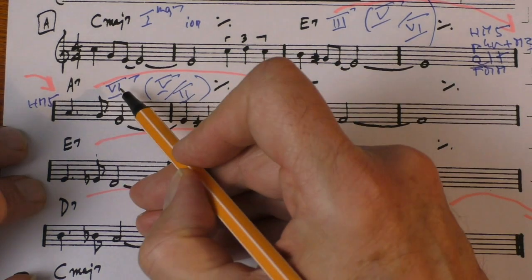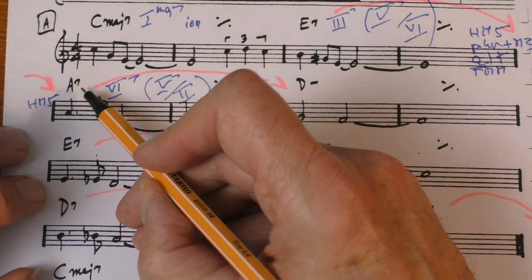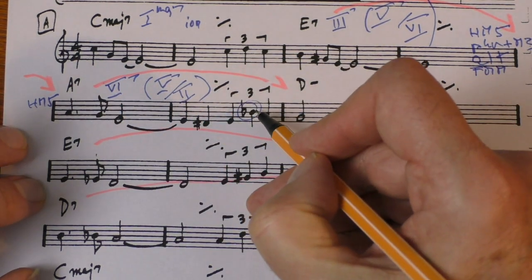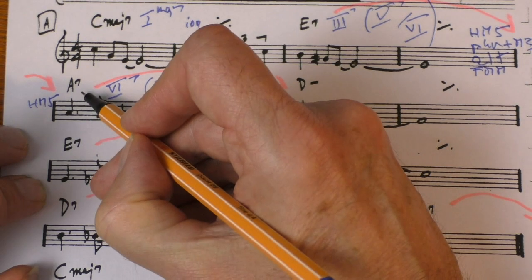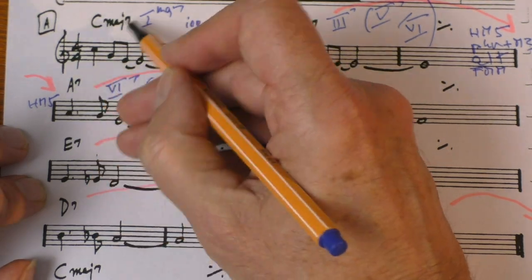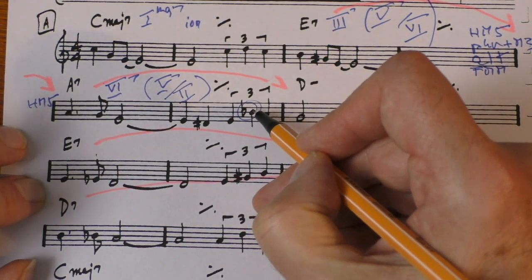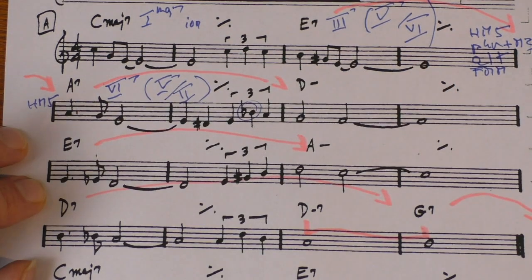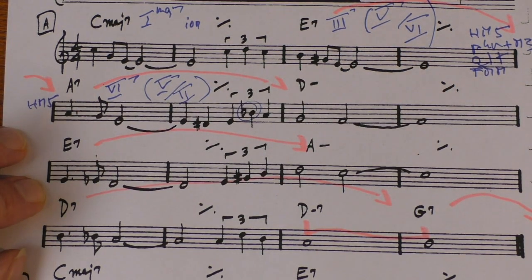Usually, if we come in a 6-7 chord that doesn't have the flat 9 in it, it has the natural 9 in it, because coming from C major. In this case, it has it, so it makes sense to play the harmonic minor 5 of the 5th degree.